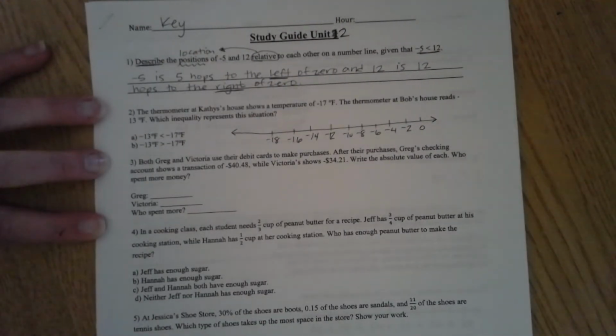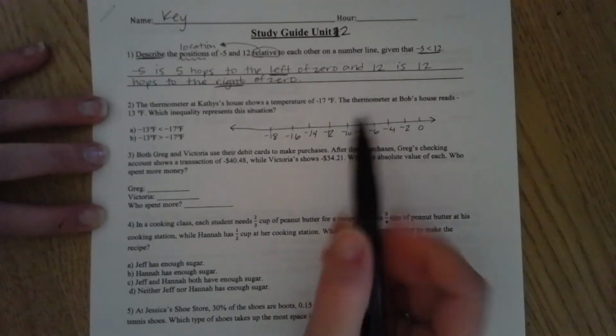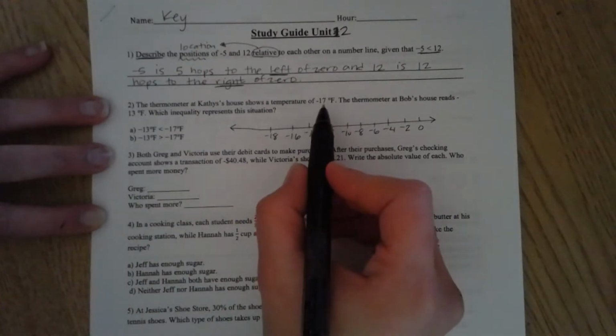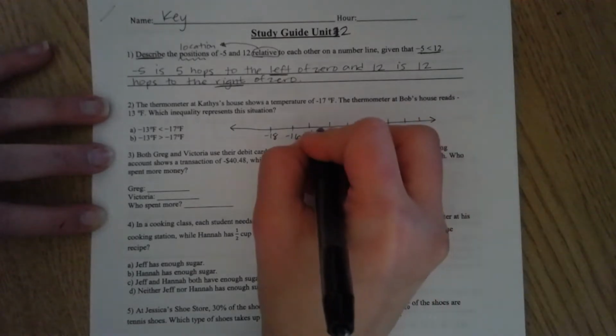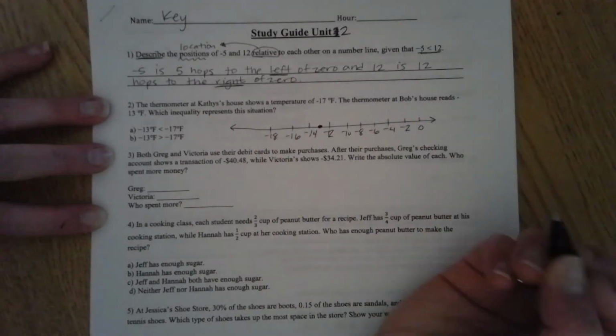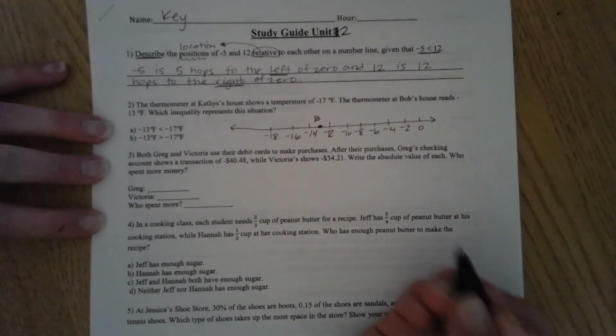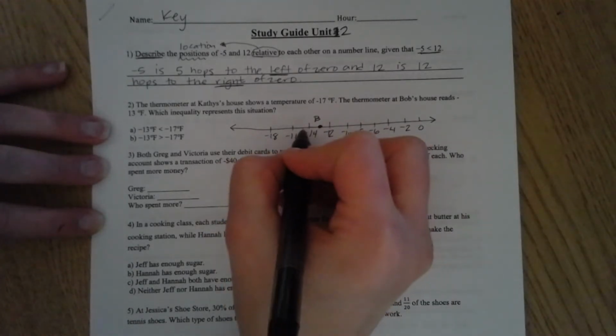Nope, doesn't want to zoom in. Okay, so if I plot -13, so Bob's house, that's going to go in between -12 and -14. So that's Bob's house.